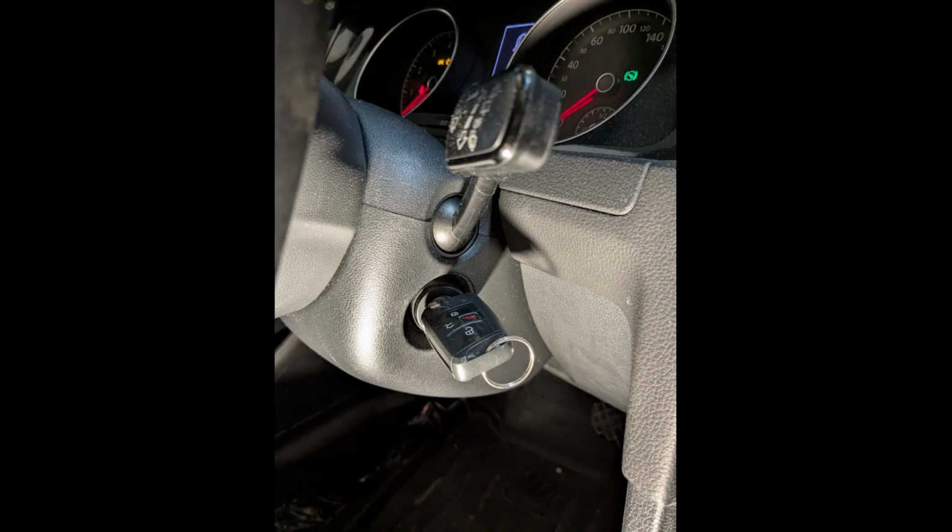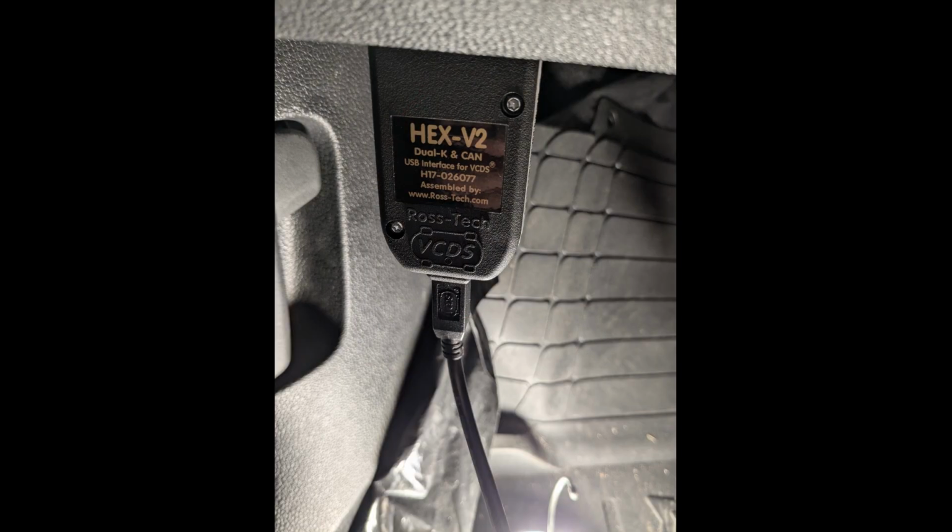First step, key on, engine off. Get the ignition to the on position but don't start the car yet. Then plug in your VCDS interface and open the VCDS software on your laptop.